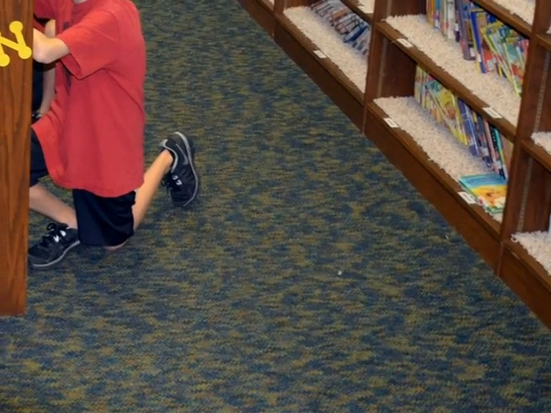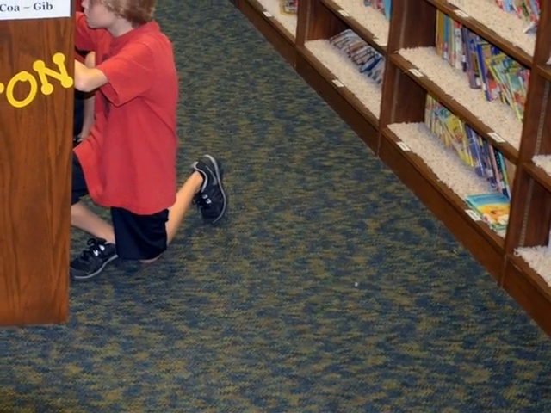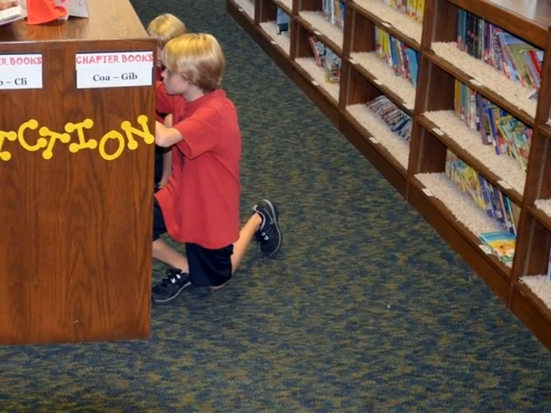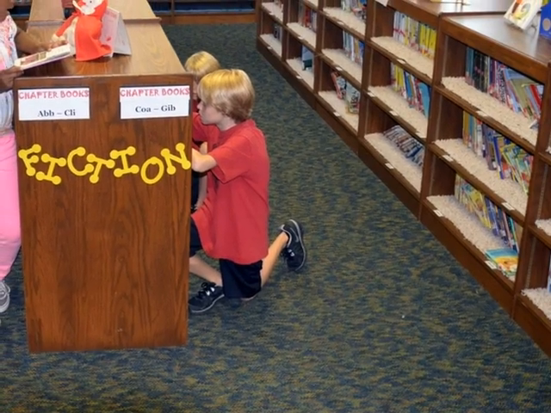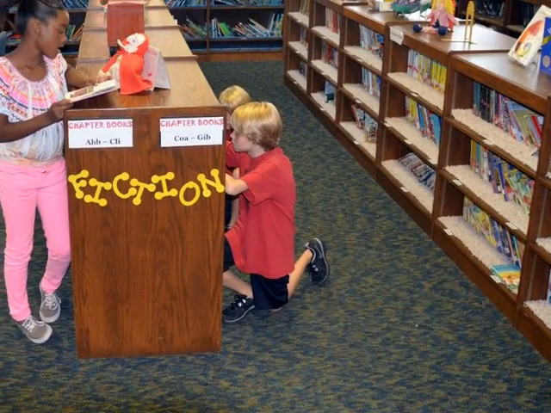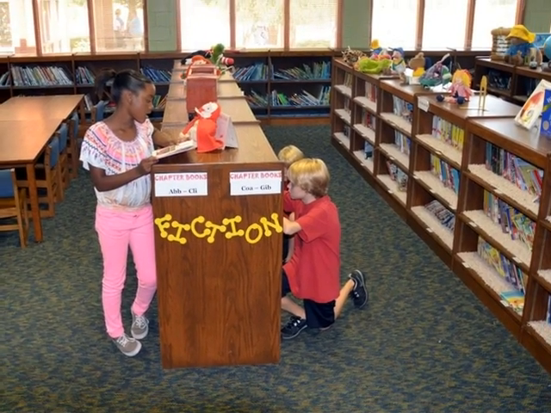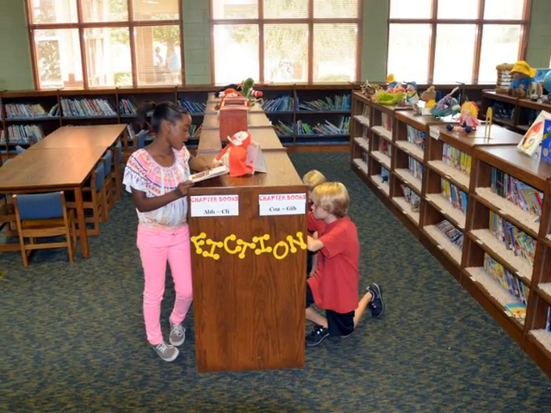Now let's explore the fiction section. Books in this section contain stories that are not true. They are made up by the author. Usually, fiction books are chapter books and are used by older students. They are often longer stories and contain far fewer pictures than the books we can find in the easy section.